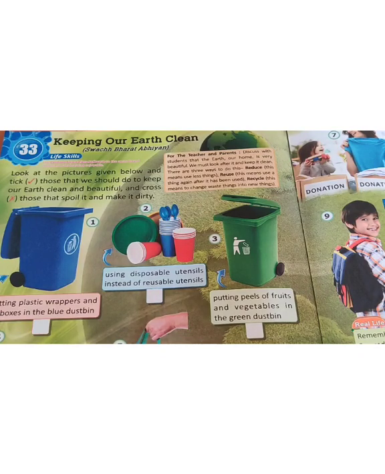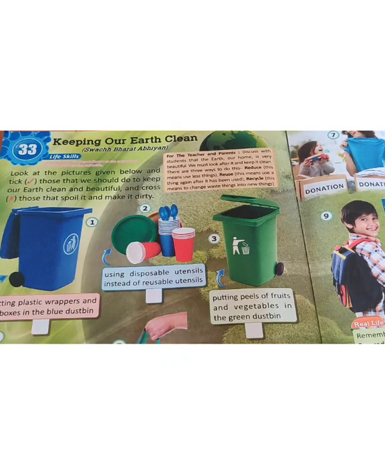Then the third one is recycle. What do you mean by recycle? It means to change waste things into new things. Okay? Like children, if you have a plastic bottle at home, you can modify it into a pen stand. Okay? Instead of throwing the plastic bottle into the dustbin, you can use it for keeping your pens. Okay? So this way your bottle will be recycled. Understood?